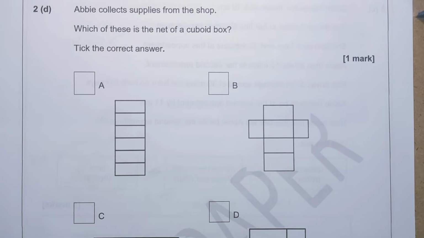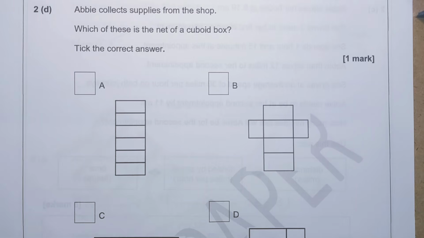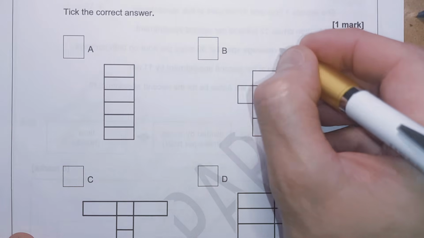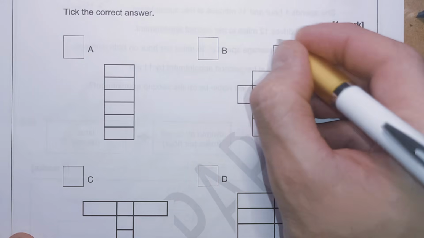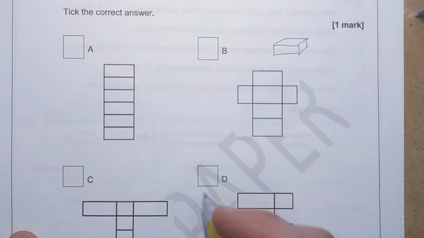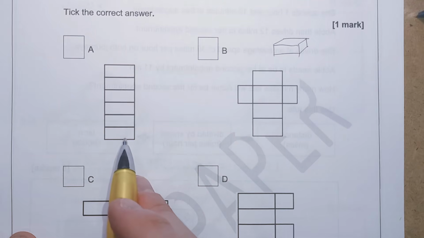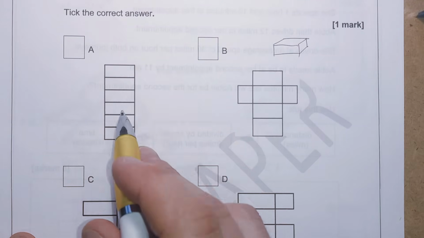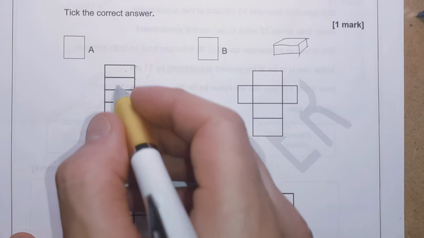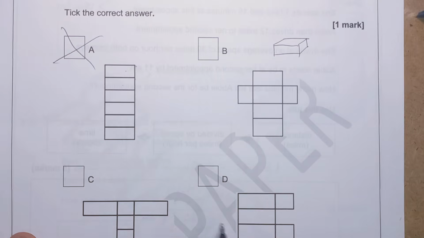Okay, 2D. Abby collects supplies from the shop. Which of these is the net of a cuboid box? Right, we've got A, B, C and D. Okay, so cuboid box. We don't know exactly what it's going to look like, but imagine it would be something like that, okay? So straight away we can see A doesn't look right, because if we put these all together, we'd need a square at the end, but these are all rectangles, so it's not A. Let's forget about that one.